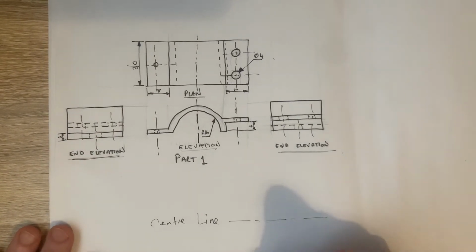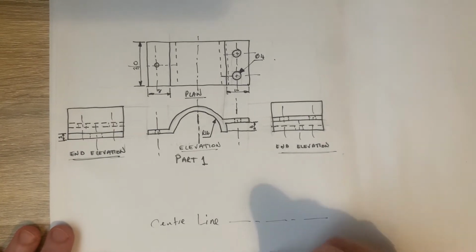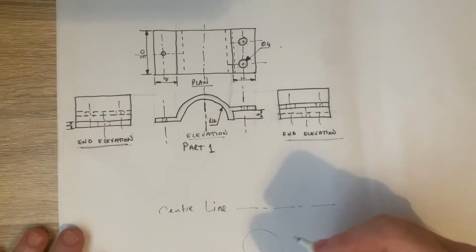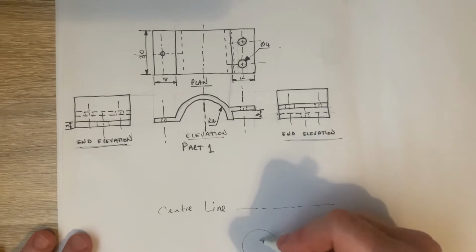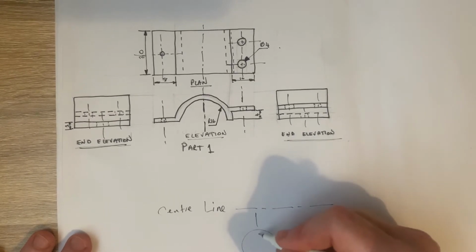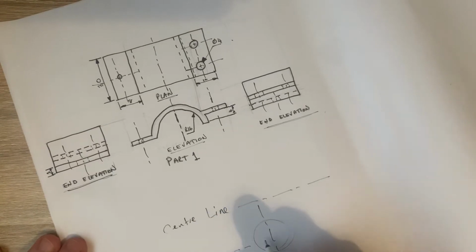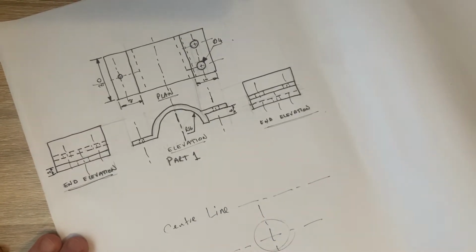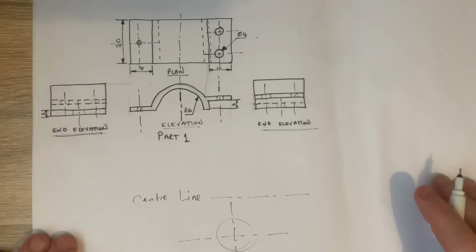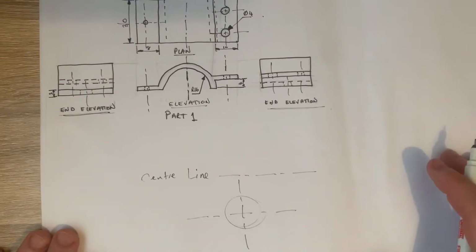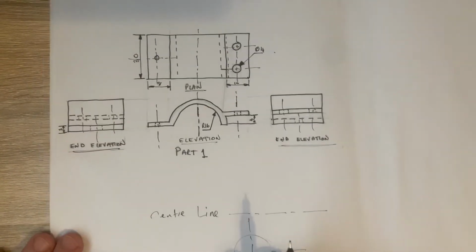If you've got it in a circle, as I said there, just draw a quick, crude circle, then your centre line would be long, short, long, short, long, as it's coming through the circle. You're wanting to show that through the centre of any circle that we've got in here.